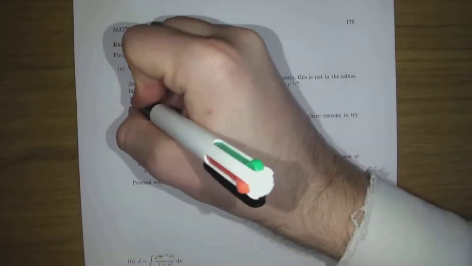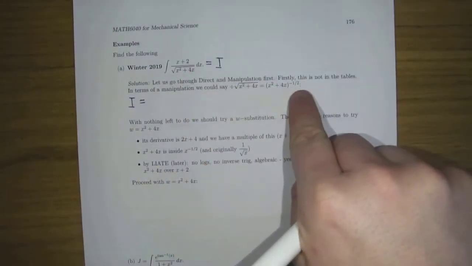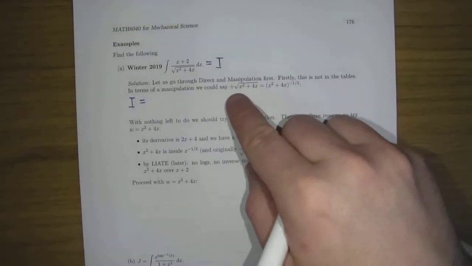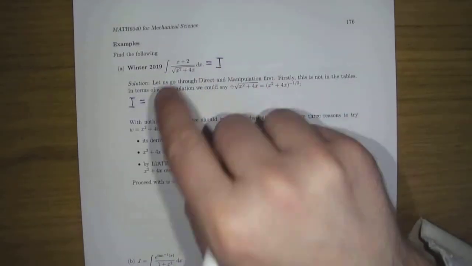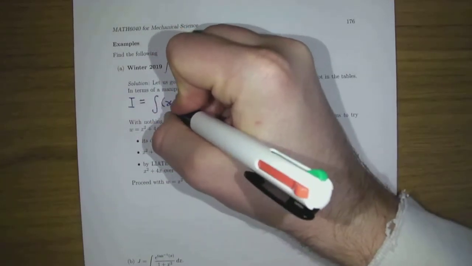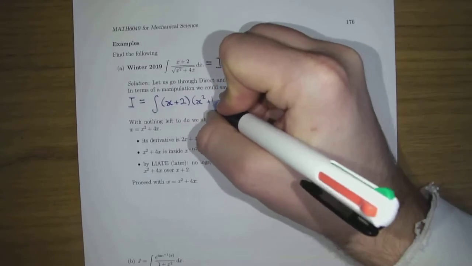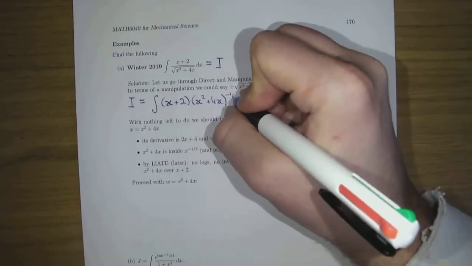So I could say, okay, the square root is to the power of a half. That's something you should know, that square root is power of a half. And because it's dividing, it's a negative power. So I could write this, if I wanted, as x plus 2 times x squared plus 4x to the power of minus a half.